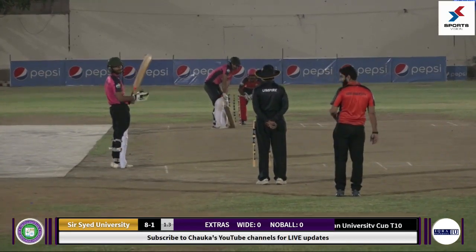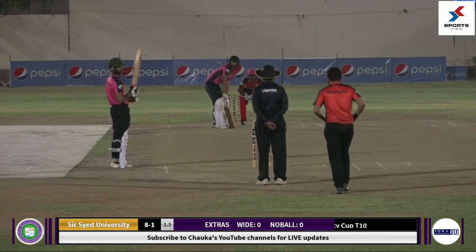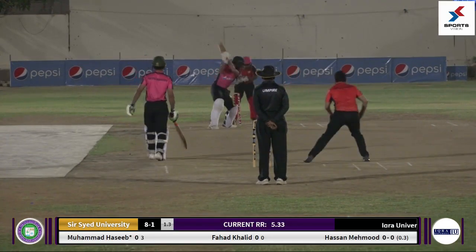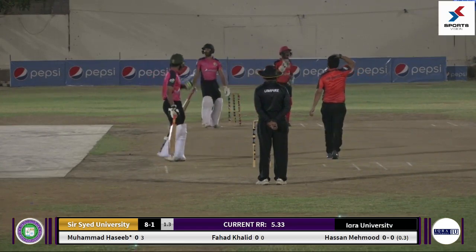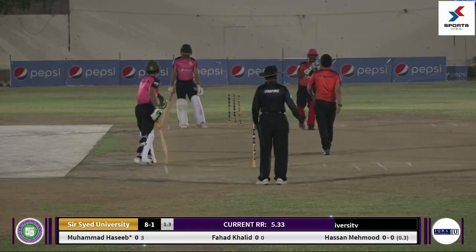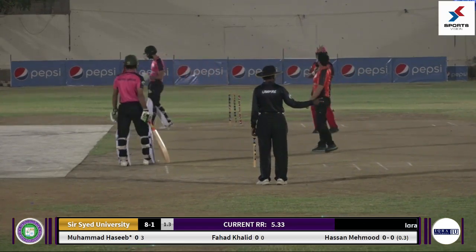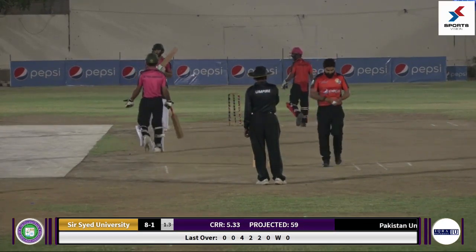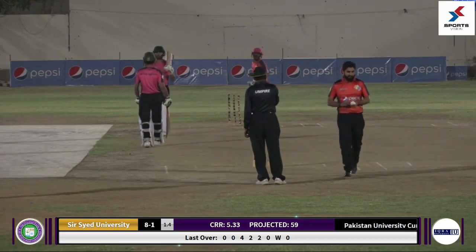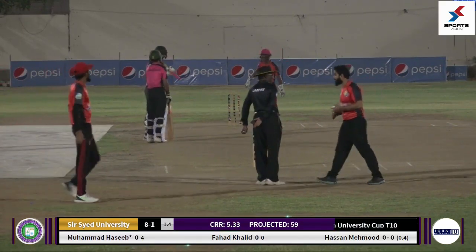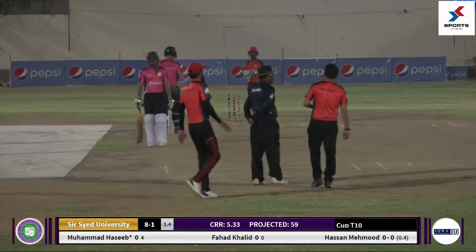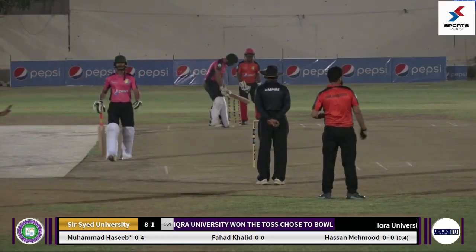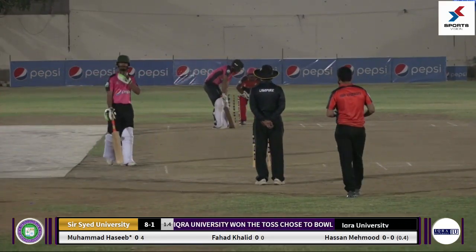Three dot balls in a row. Beaten again, dot ball again. Pressure mounting on the batsman, Abdul Hasib, who is clearly struggling to get the connection as well as the placement. Four dot balls in a row, an absolute rarity in the T10 format. Bowling stumps to stumps and being rewarded.